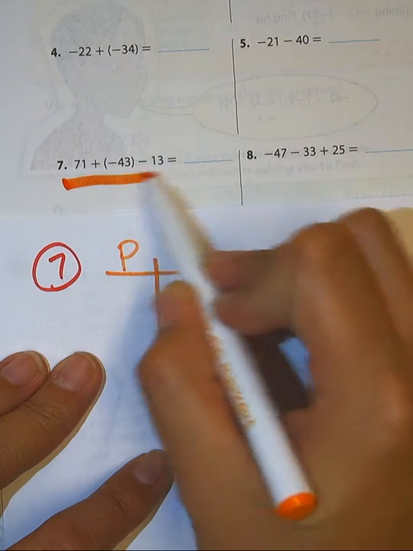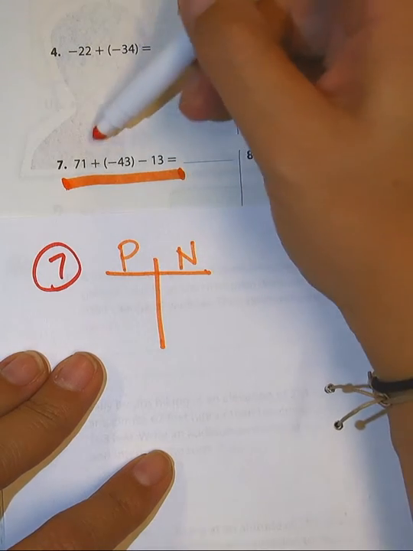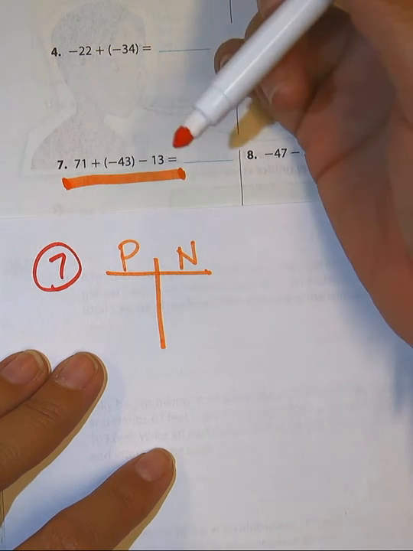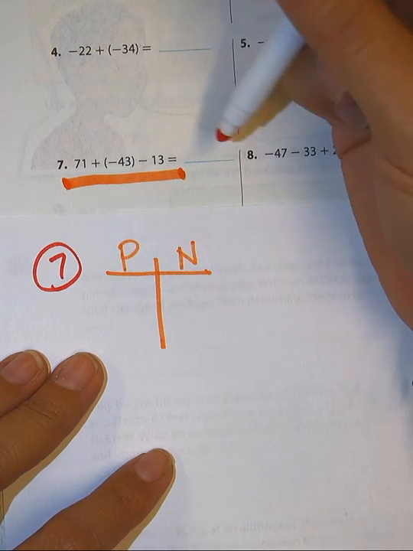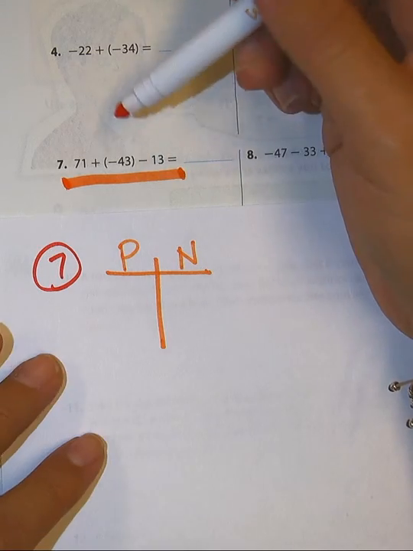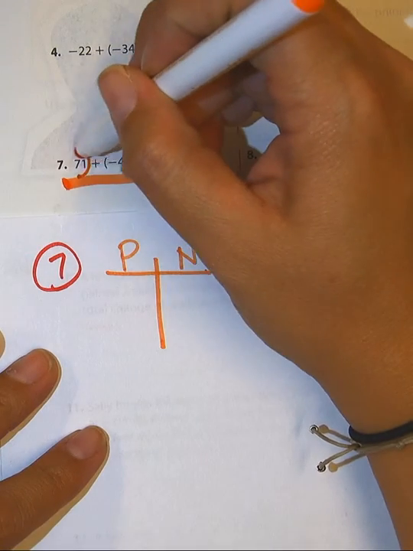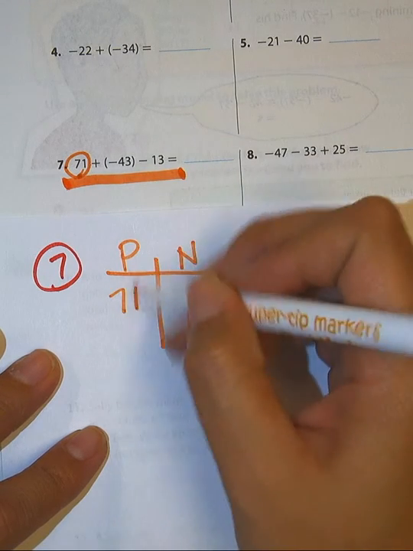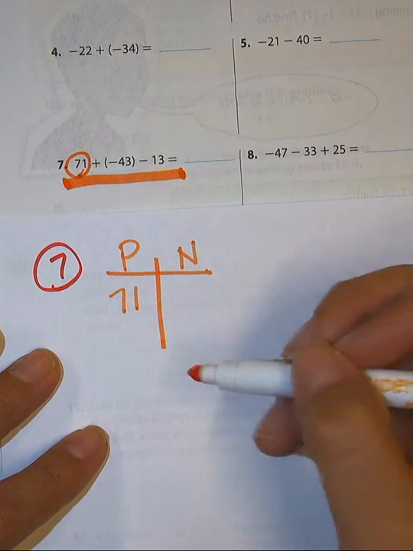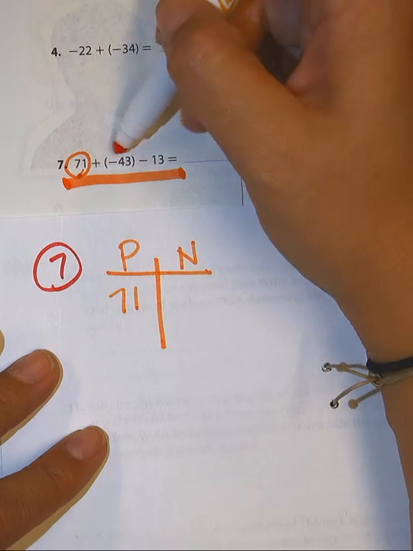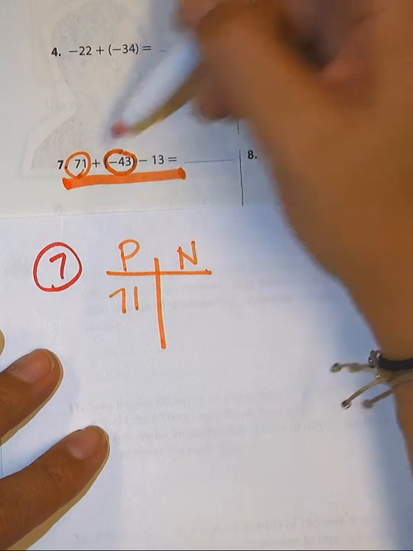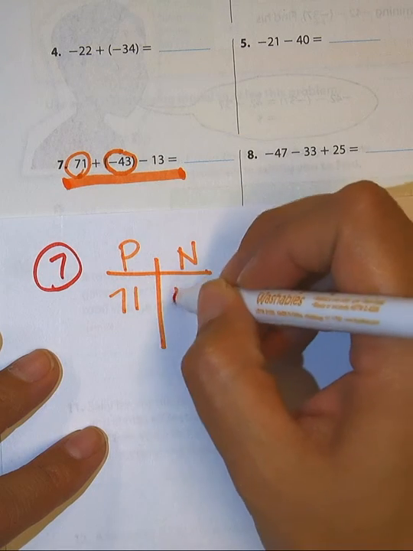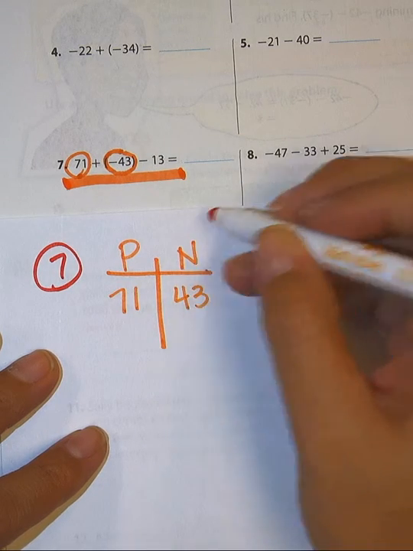When we read this question here, we've got 71 plus a negative 43 minus 13. Now, depending on what grade level you teach, your students may come to you already knowing something about integers. For my students, they would know that that's a 71, and because it's positive, that belongs to the Panther side or the positive side of the scoreboard. Also, they would know that this is a negative 43 because of that negative sign in front of it. So that would mean that 43 points goes to the negatives or the nobodies.